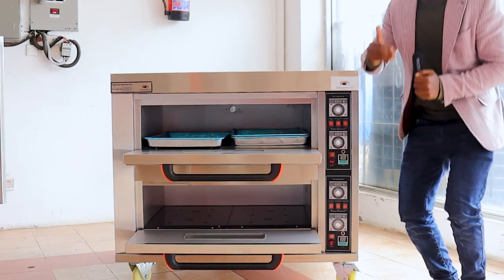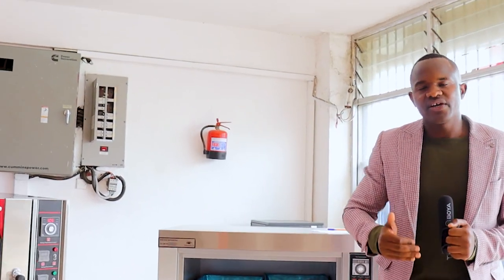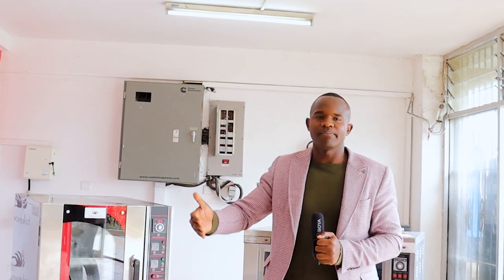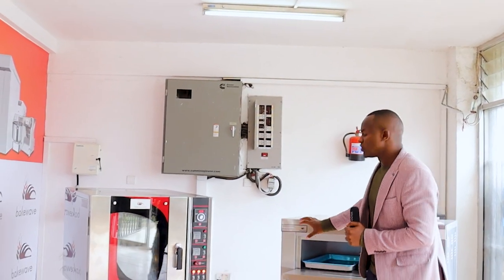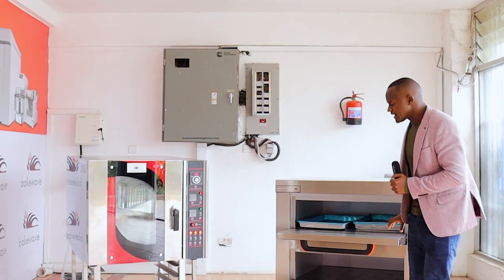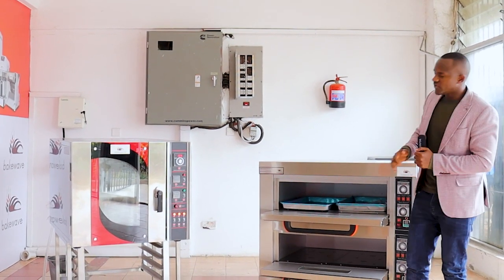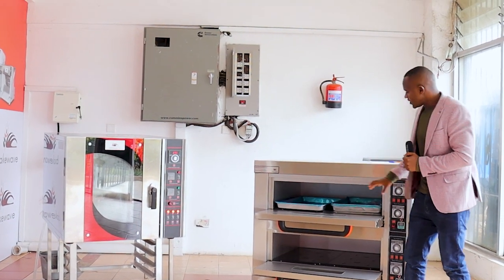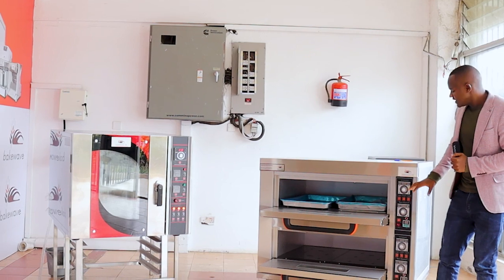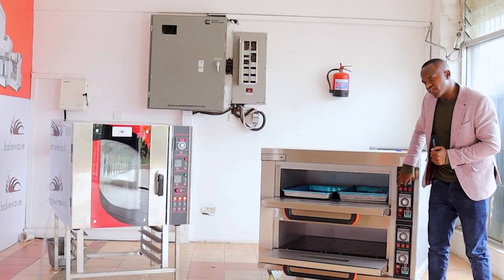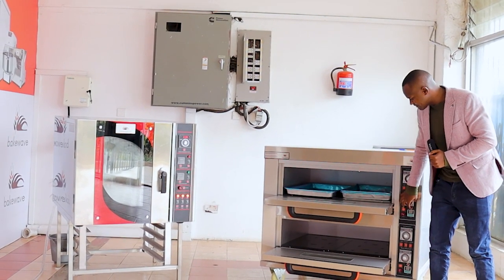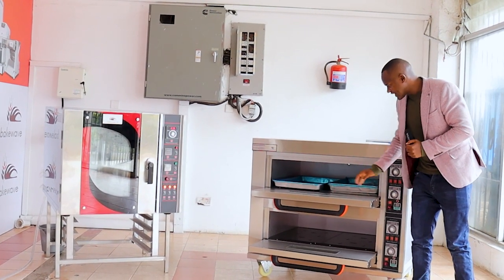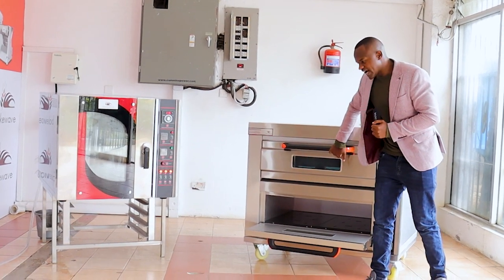Why? Assuming you have different products that require different temperatures at the same time, which bake at different times. For example, here you want to bake bread and at the same time bake queen cakes. You will just do a simple thing. The upper deck will operate as an oven on its own. You will set the temperature for bread, the upper and the lower temperature, maybe 220 degrees, 220 degrees there, and you will bake your bread from there.